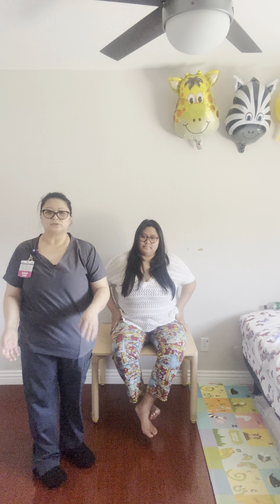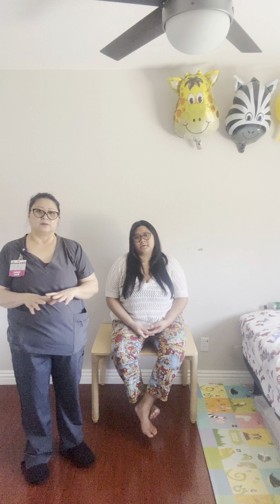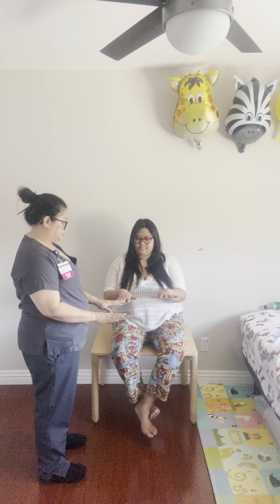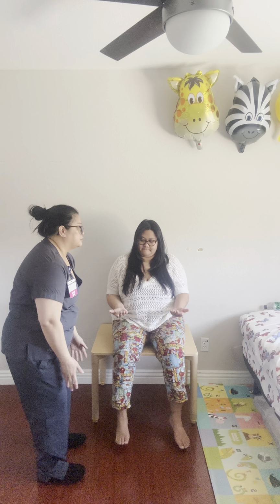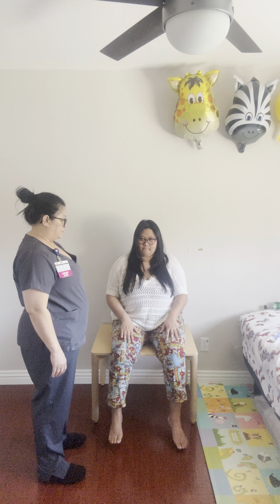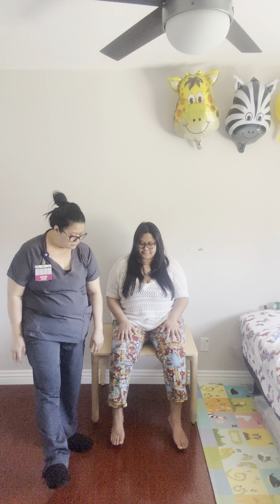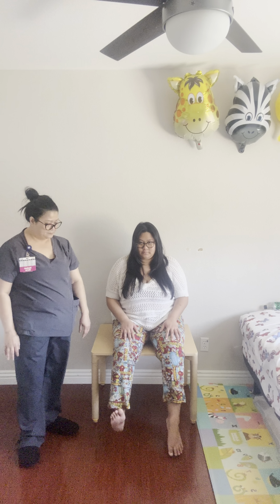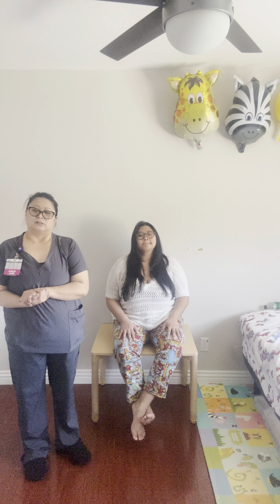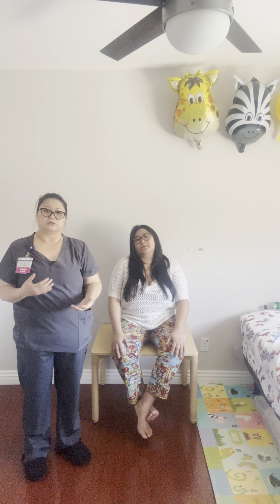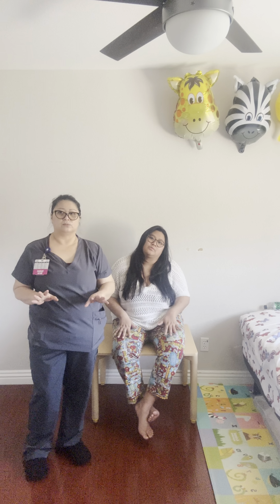Next we're going to evaluate her coordination and fine motor skills. I need you to put your arms like this and then go like this. Then do it on your lap and then alternately with fast motion. Okay, good. Now you can do pedaling on your feet alternately. Okay, very good. Her fine motor skills and coordination are in good rapid rhythm.